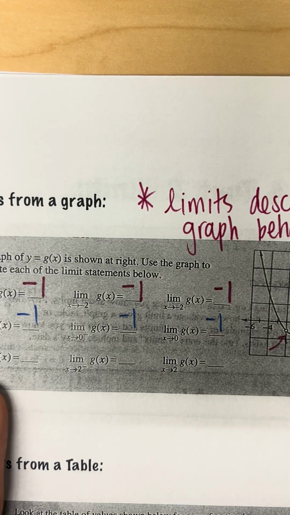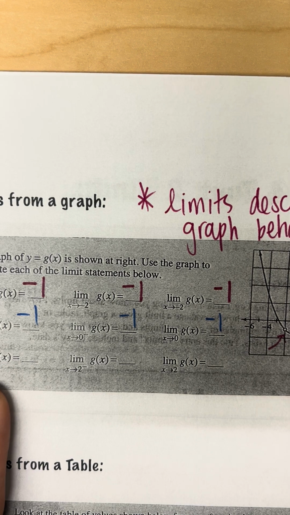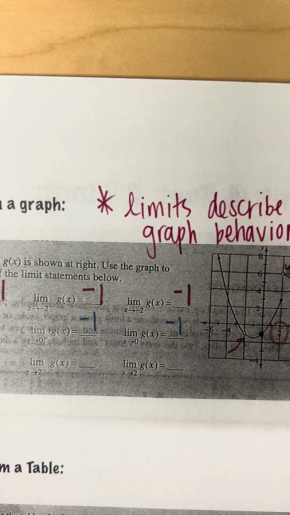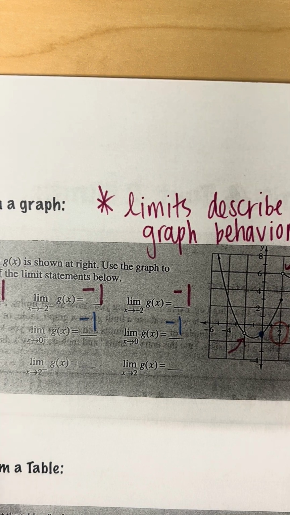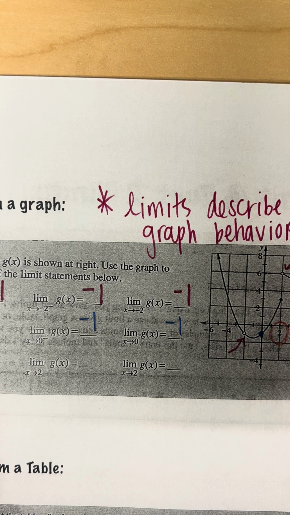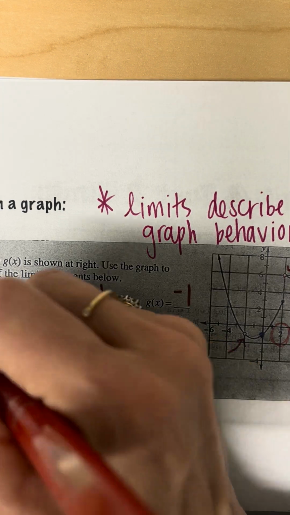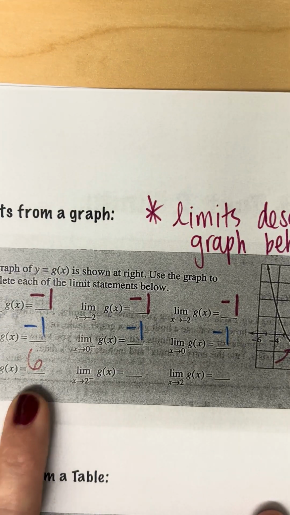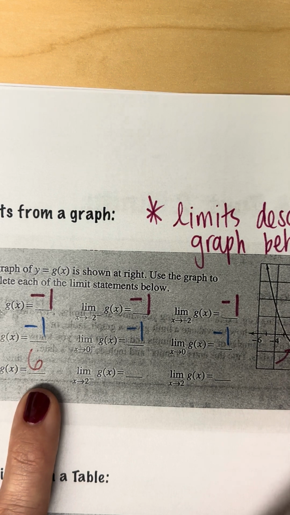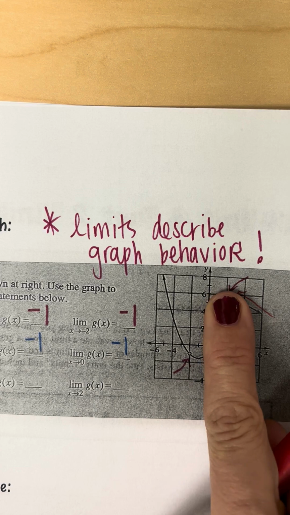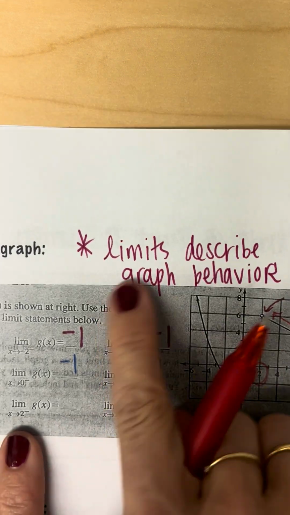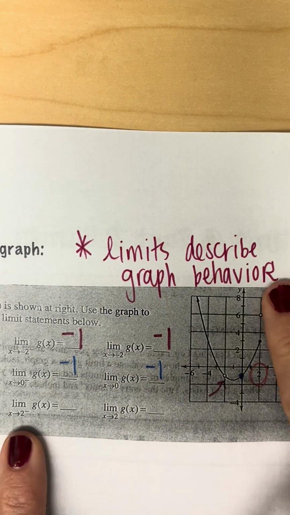Now let's do the point where it's discontinuous. Looking at my graph at 2 here, I have a point of discontinuity: a point up here and then it jumps down here. As I'm coming from the right of 2, boom, I'm trying to hit 6. Even though there's a hole, a removable discontinuity, that's okay because my graph is still heading to that point, and it's describing my graph behavior, not my defined point.